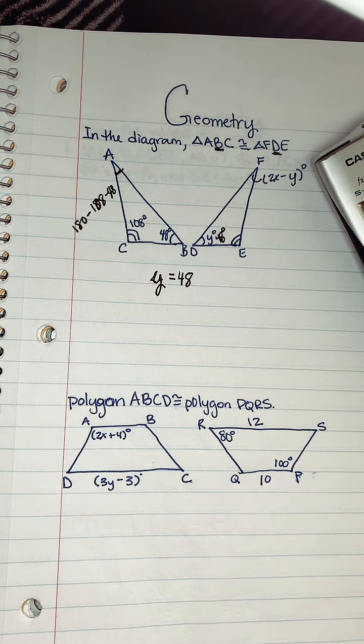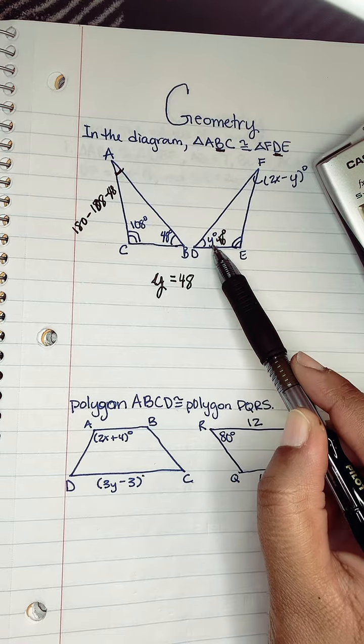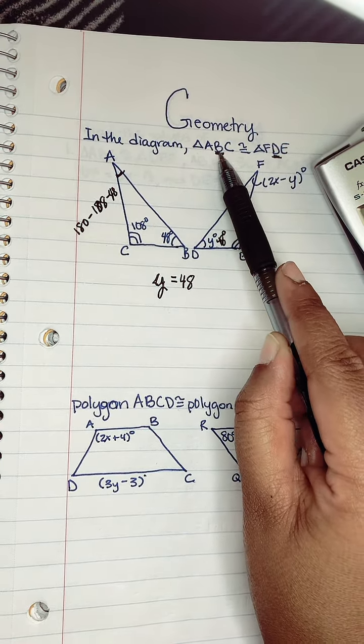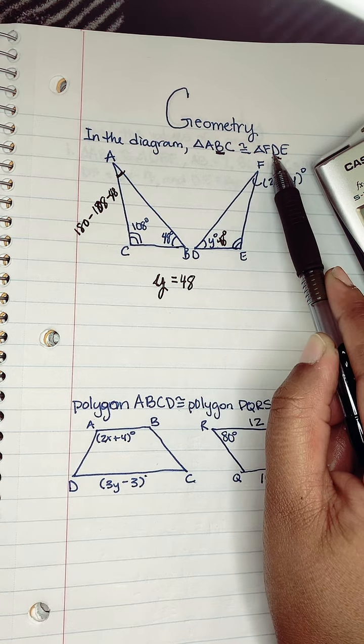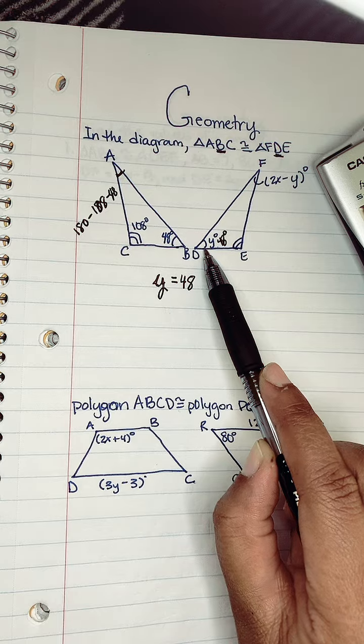So we can't find y that way, but that could help us. Yes, we're plugging in 48 here because the statement told us that angle B is equal to angle D. That's why we could say this is 48.